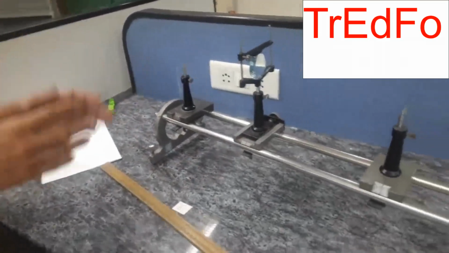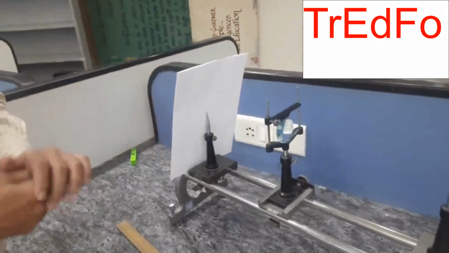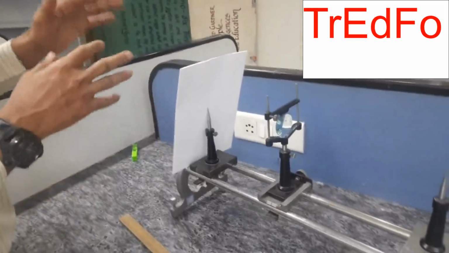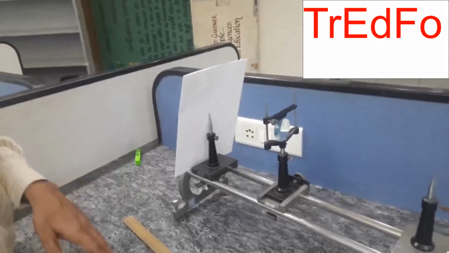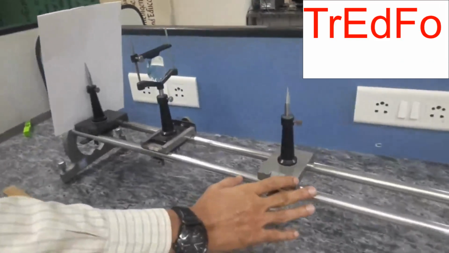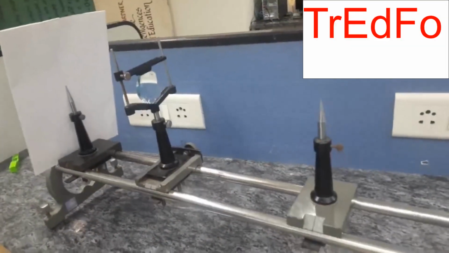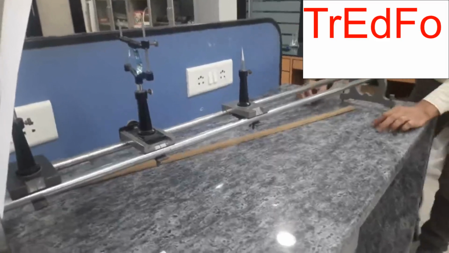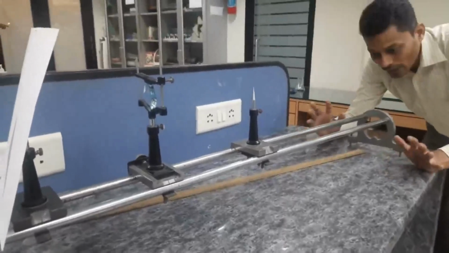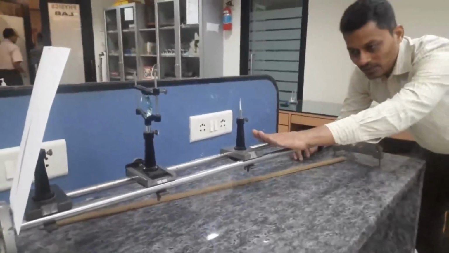Next part is very important. We'll place the screen so that there is no background effect of light on this particular object pin. We have to adjust this image pin in such a way that it is at the non-parallax position. I will tell you how you will adjust this at the non-parallax position. So you have to stand somewhere at the end. This is my image pin.